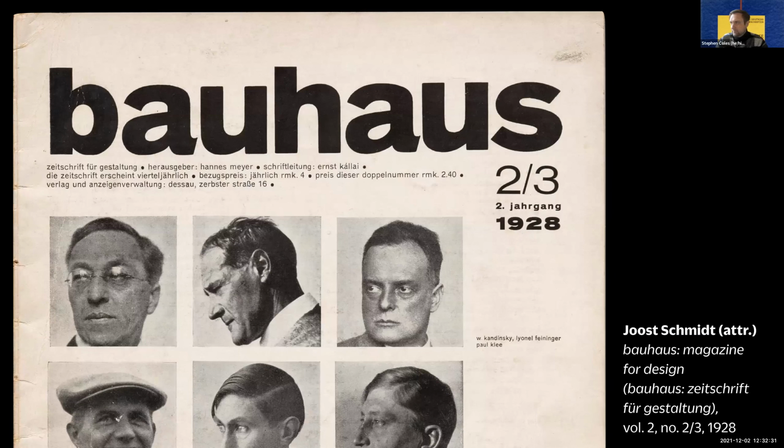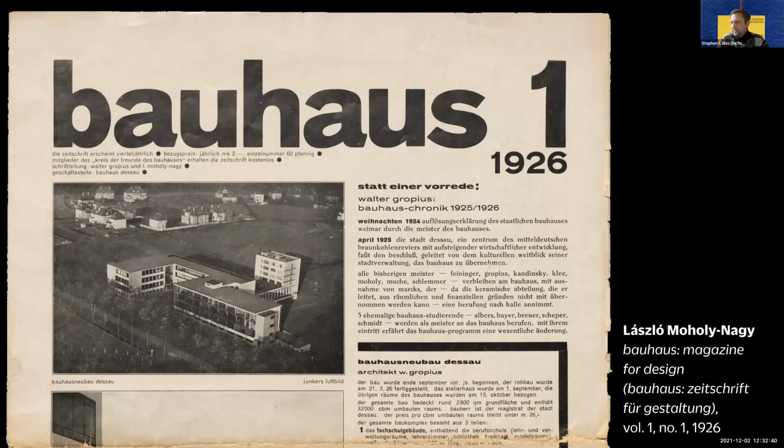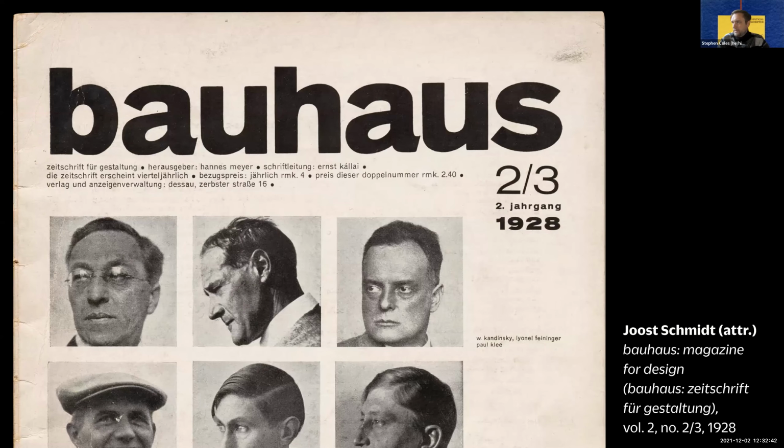And then later on, in 1928, the third year, Joost Schmidt took over as the typographic master. And he's using the same nameplate here, but making it feel slightly different by just reducing the extenders of the B and the H. You can see that modification there, adding a new modern twist on it.